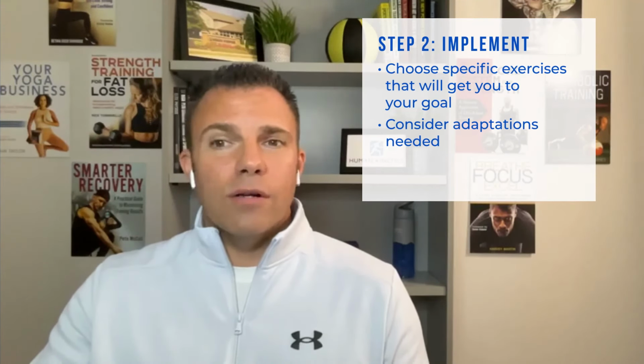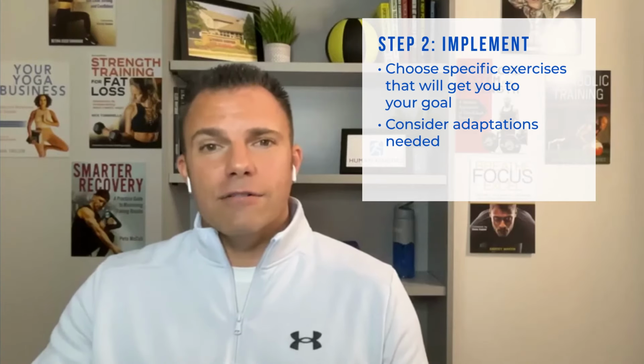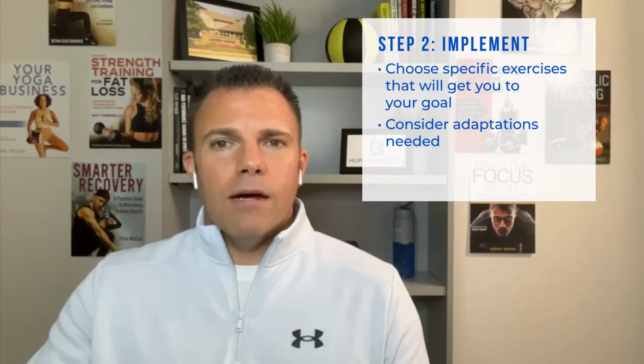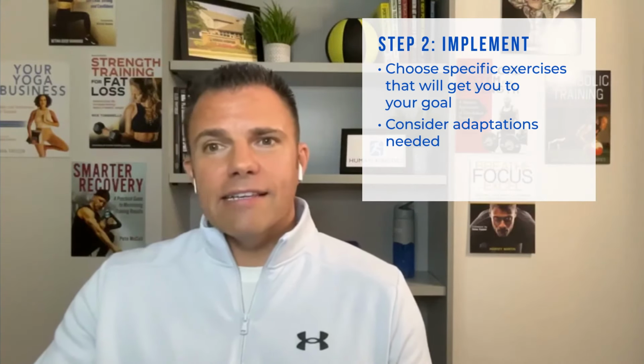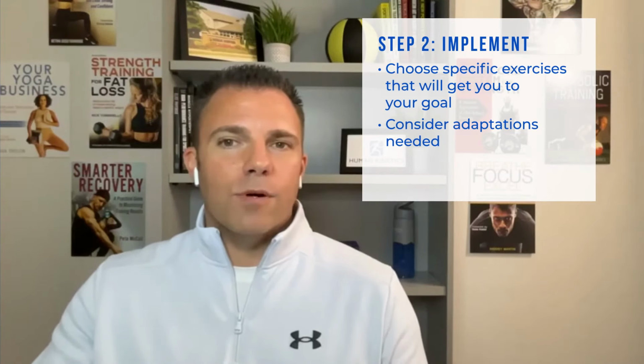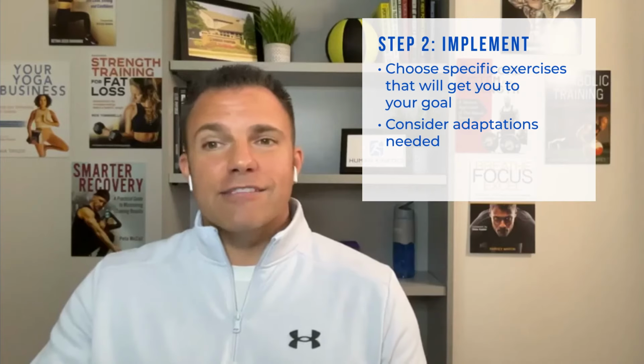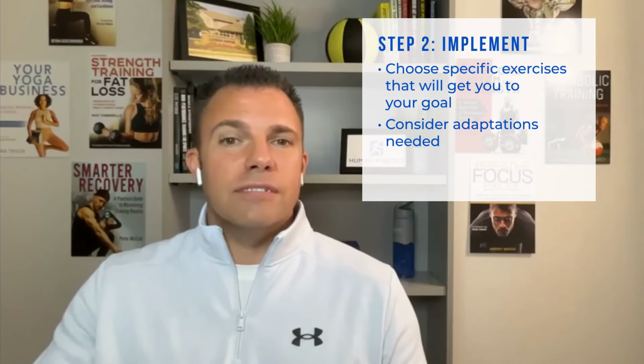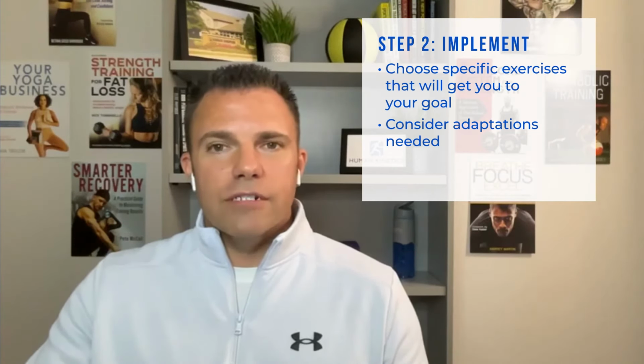Step 2 is implementation. Once you know your destination or end goal, decide what specific exercises or skills you need to develop and choose the best exercises that are going to help you get there. What adaptations do you need to train in order to get better at the skill or sport that you're training for? You want to maximize your capacity physiologically in the areas that will help you get better at your sport and make sure that the exercises or type of training you choose is going to transfer for your sport.